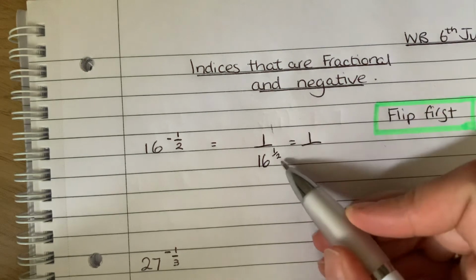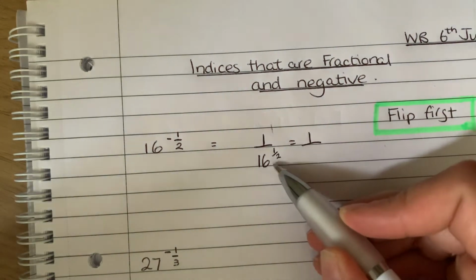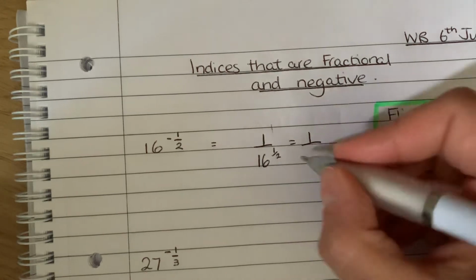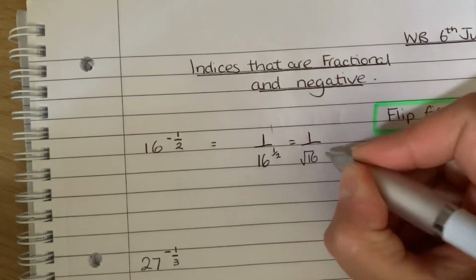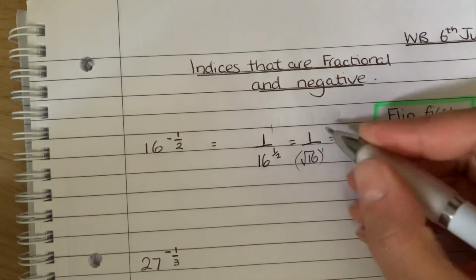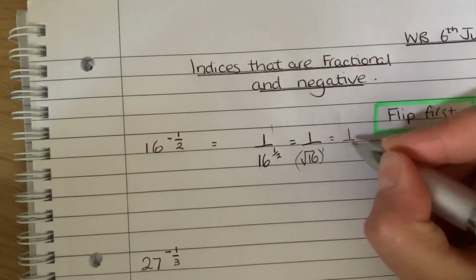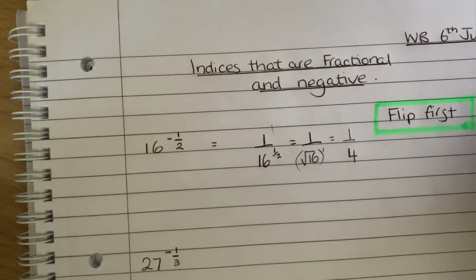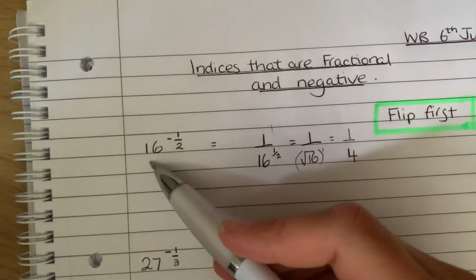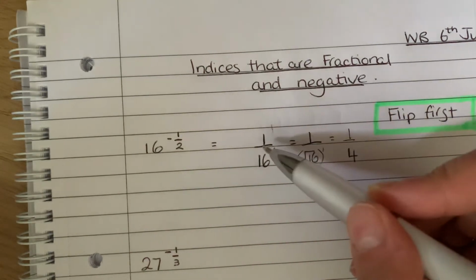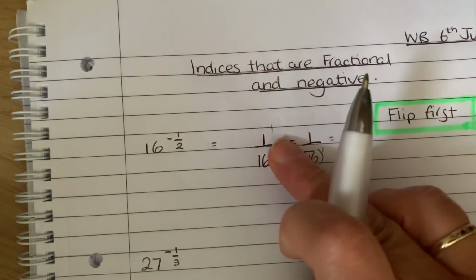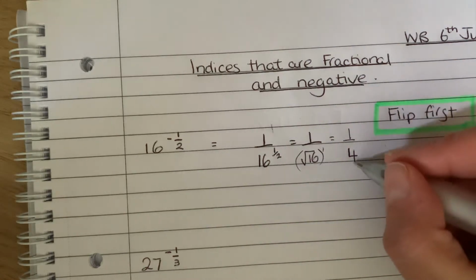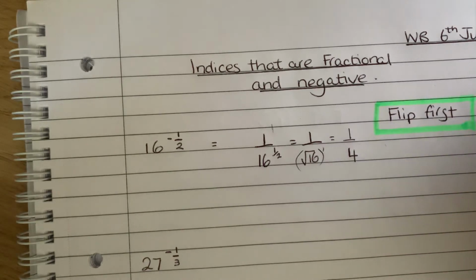Then it's the same as last lesson now. What's 16 to the power half? Well, the denominator is 2, so it's the square root of 16 to the power 1. What's the square root of 16? 4. So the answer to that one is a quarter. So 16 to the power minus a half: we flip it, so it becomes 1 over 16, and then we make it positive, so it's to the power half.